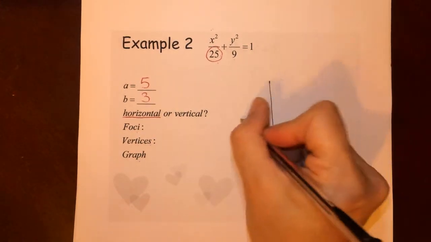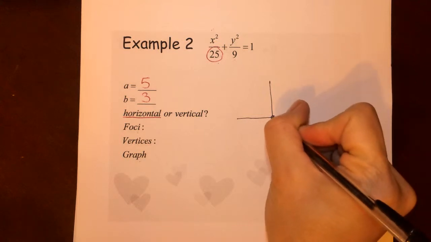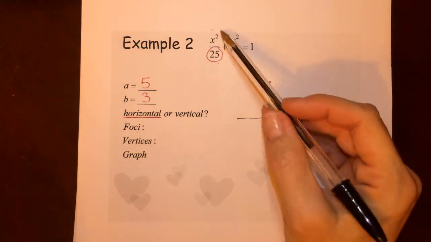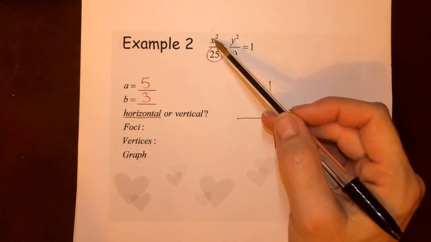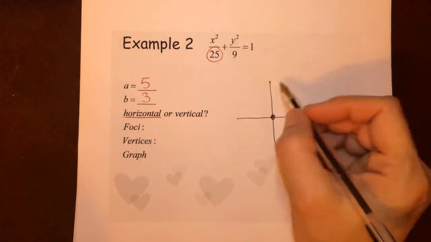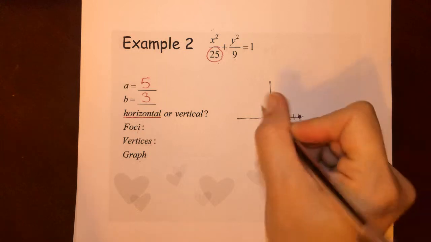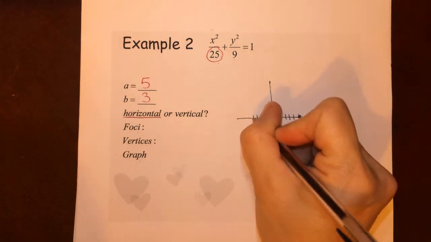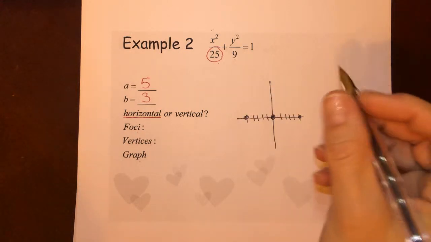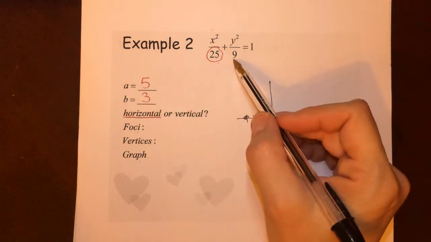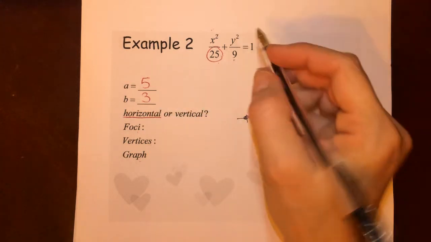So because there are no parentheses, I know my center is 0, 0. This is going to be a horizontal ellipse, and I'm going to go 5 in the x direction. So 1, 2, 3, 4, 5 from the center to the right. 1, 2, 3, 4, 5 from the center to the left. Then I'm going to go my b direction in the y direction.